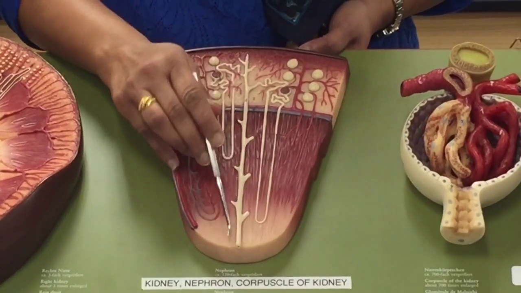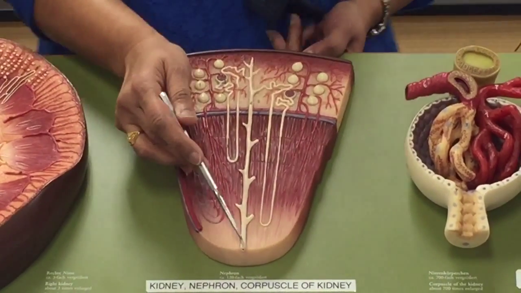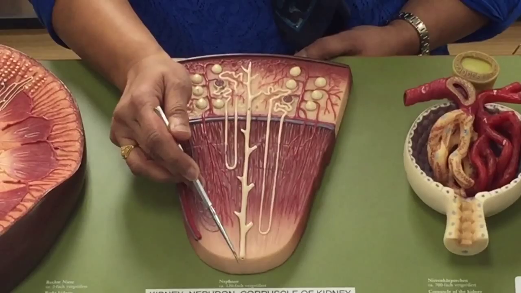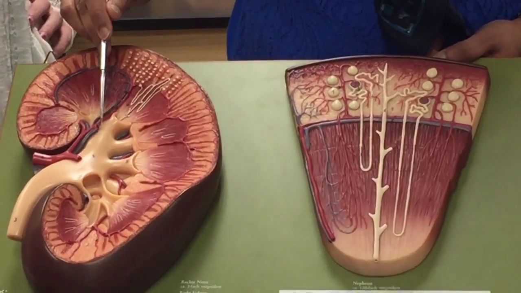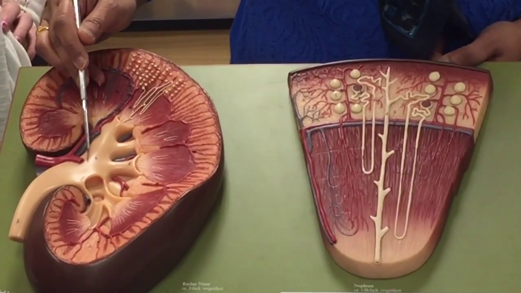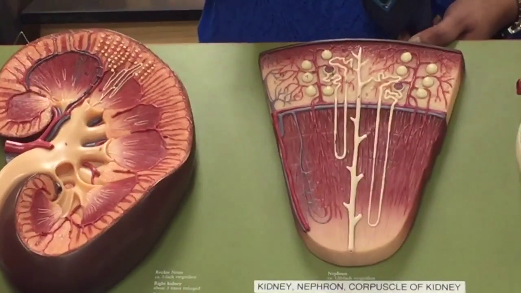And then it takes it down through to the terminal end. And from there, urine will be poured into the minor calyx, from the minor calyx into the major calyx, from the major calyx into the renal pelvis, and out through the ureter.